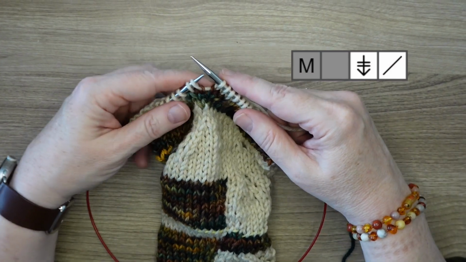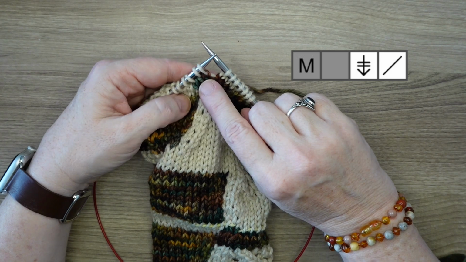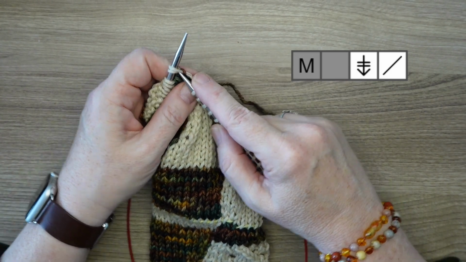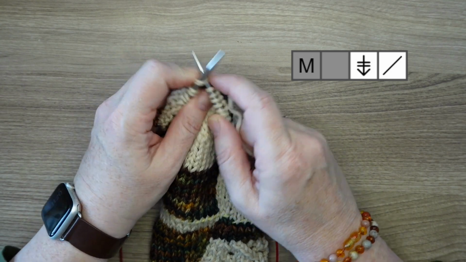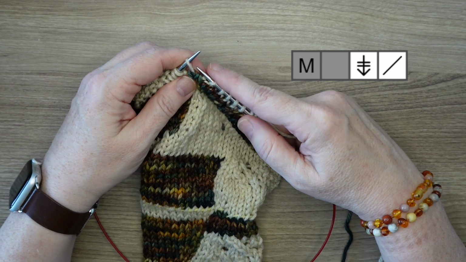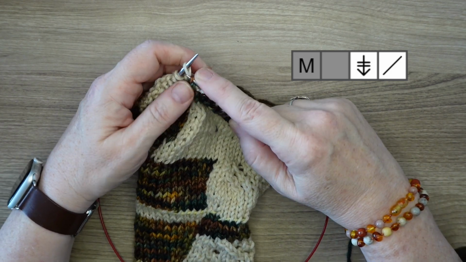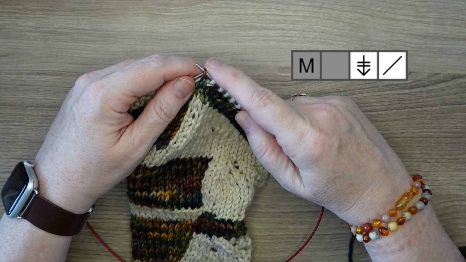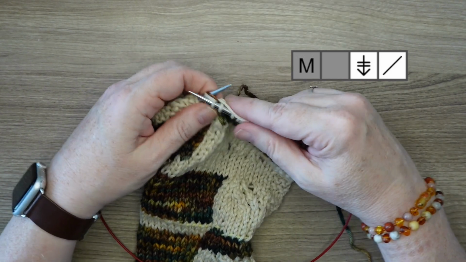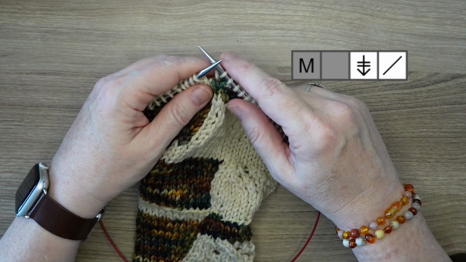In English, it looks like this. When you have 3 stitches on your needle in the main color, but with the contrast color in the row below, you knit 2 together. You make a joggler stripe by picking up the contrast color strand from the stitch below and knit it together with the stitch on your needle.